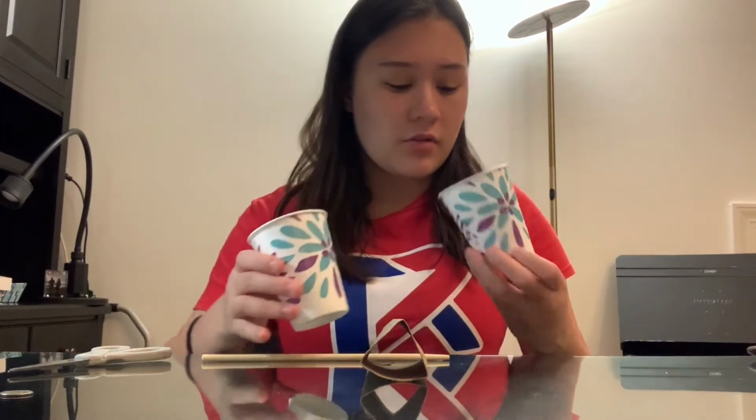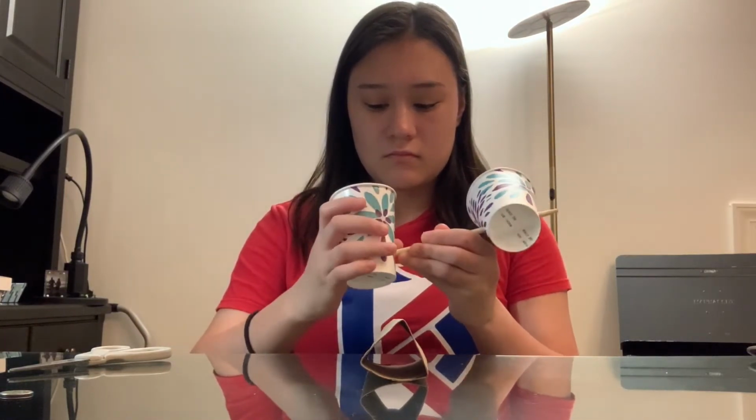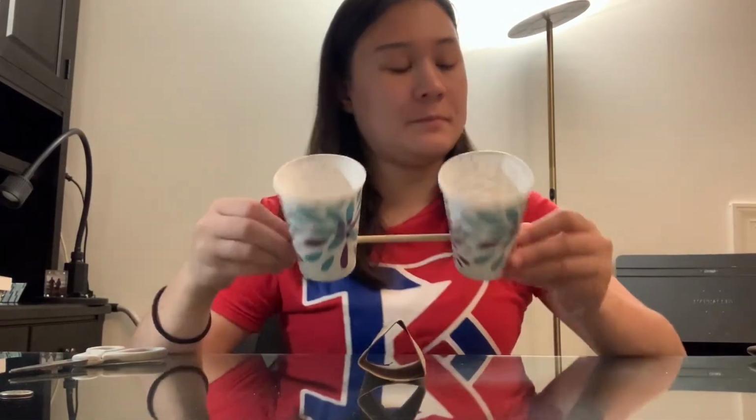Once you have 2 holes on each side, you're going to take your bar and poke it through both holes, like so. This way, the bar goes all the way through your cup. And you're going to do that with your other cup as well. Now, we have a lever and fulcrum with places that you can put load in.